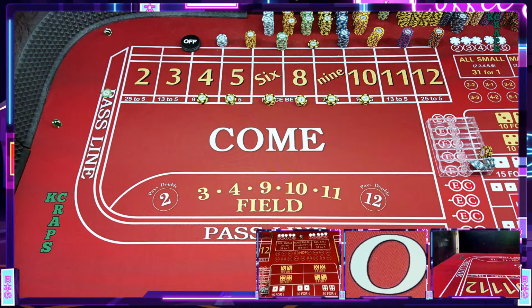That is a 6, 3. Neener. 9, 9, 9. Mark your 9. 9 is the point.